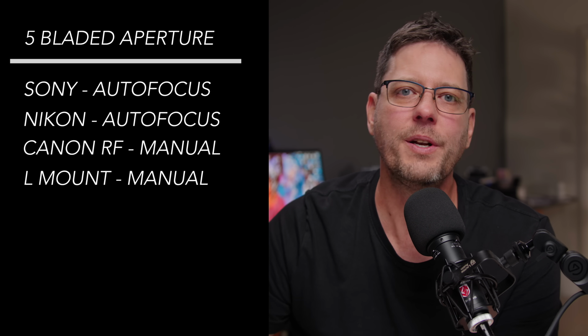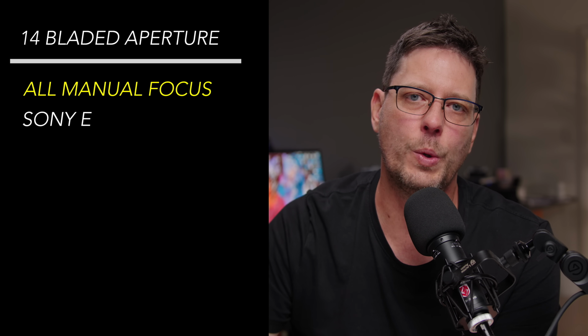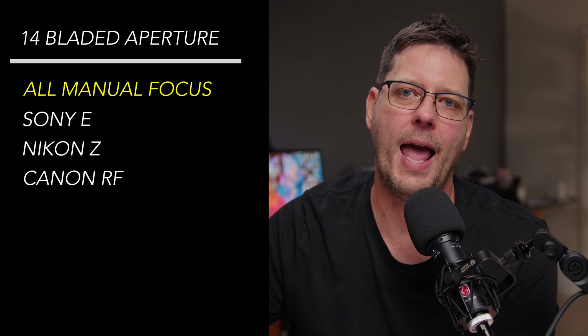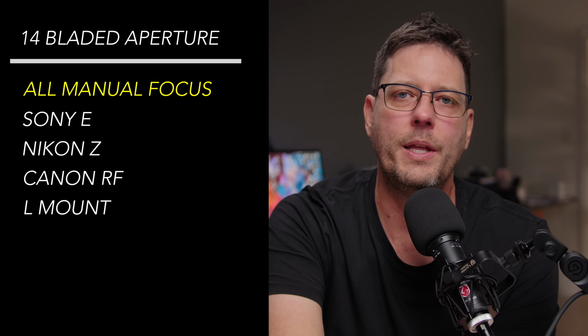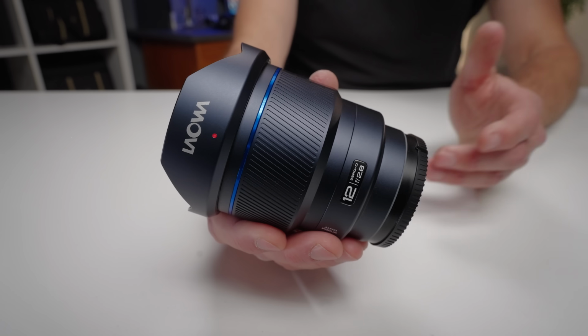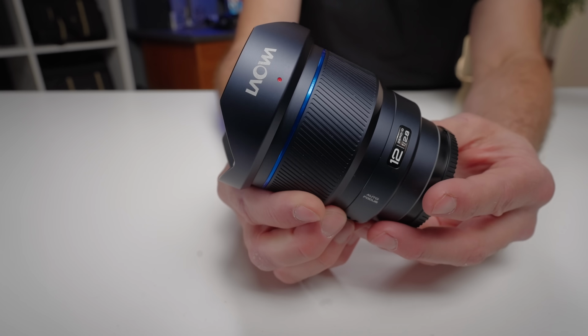There is also a 14-bladed aperture version of the lens. Those are all manual focus, and it comes on Sony, Nikon, Canon RF, Nikon Z, and L mount. Now, the difference between them, the 5-bladed aperture version is going to get you probably a little bit less smooth bokeh. It's also going to get you very specific sun stars if you're shooting stopped down into the sun or bright points of light, where the 14-bladed aperture version should give you smoother out of focus areas and round specular highlights even when you stop it down. For me, if you're shooting Sony or Nikon, I would probably just get the autofocus version, which is what I've got here.